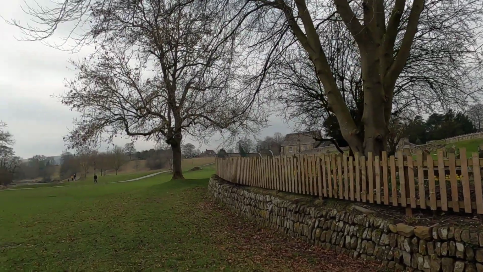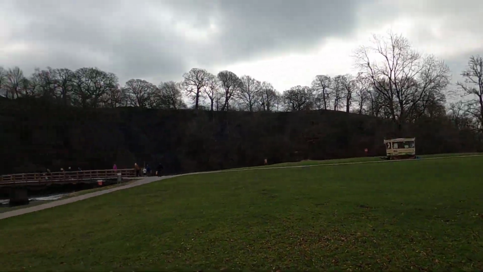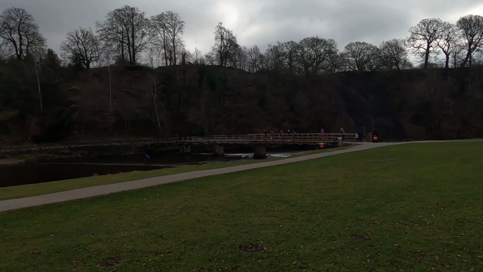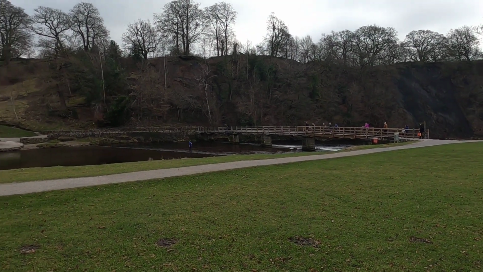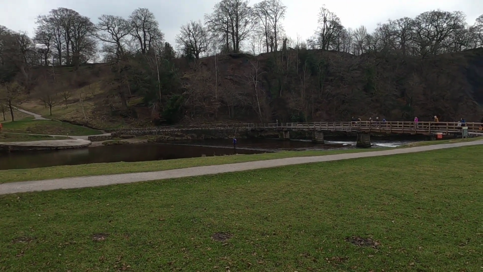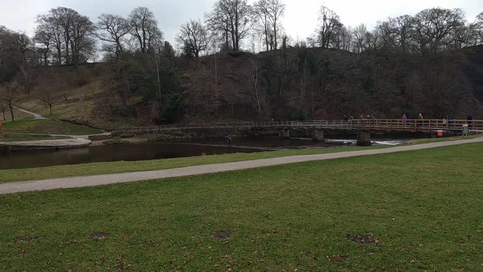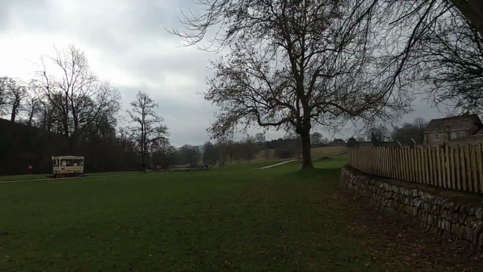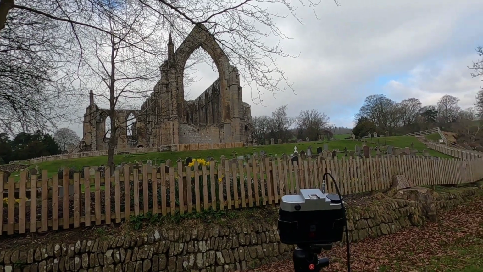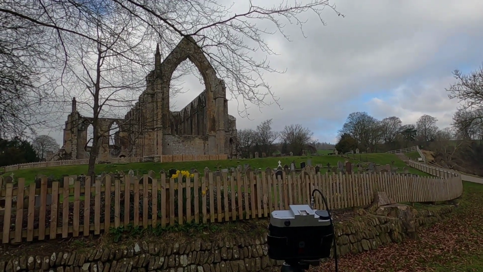So it's getting a little bit busier now. So we're going over the stepping stones there. Just wait for a little bit more light.